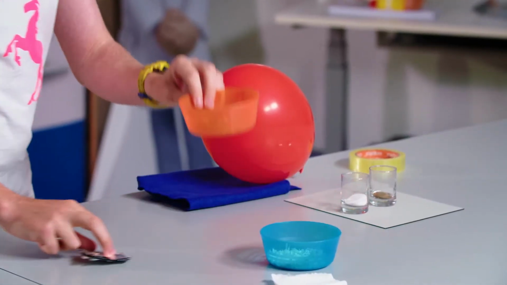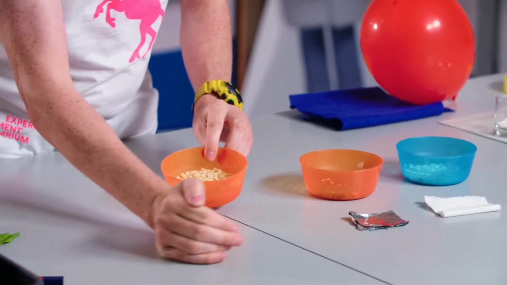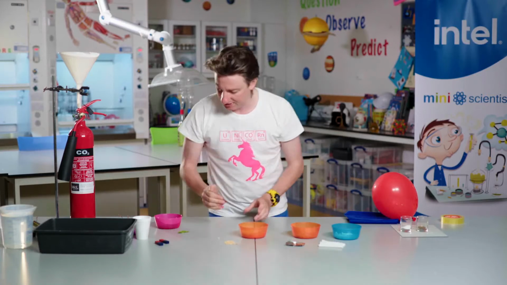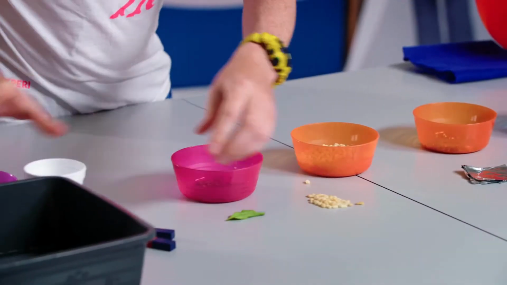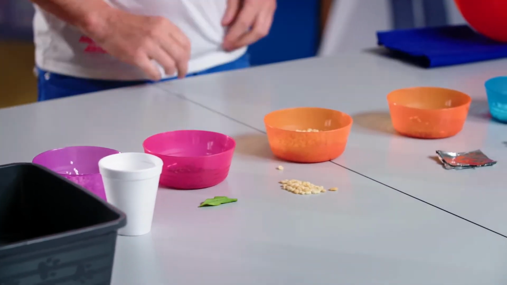In this one, we have some tin foil. In this one, we have some Rice Krispies, which I promise not to eat during the middle of the experiment. We have some leaf, and then we also have some styrofoam from a cup that we've broken up, that we've taken from the bin.